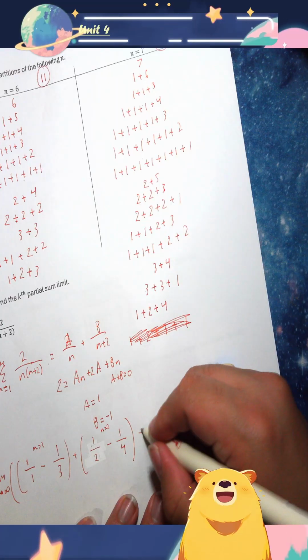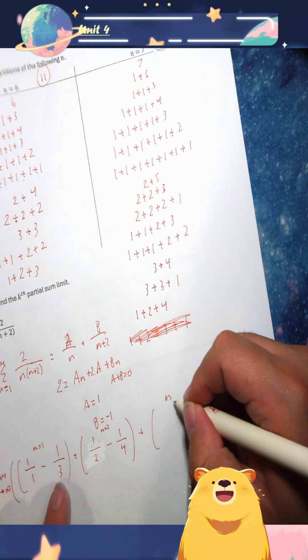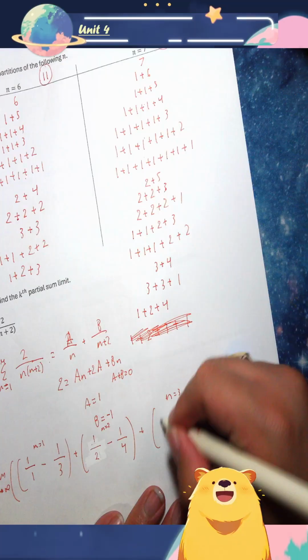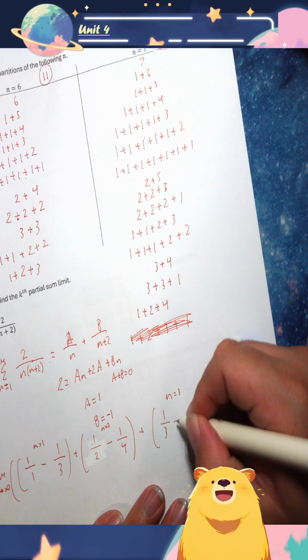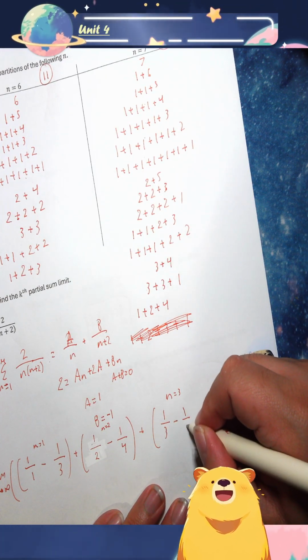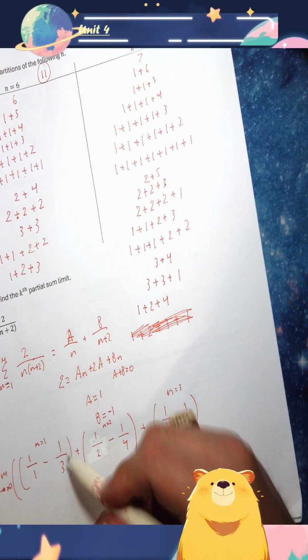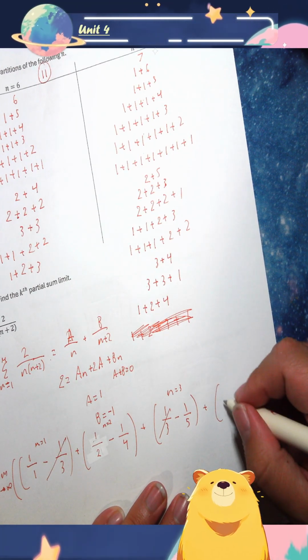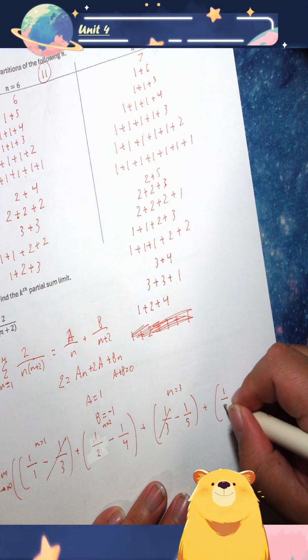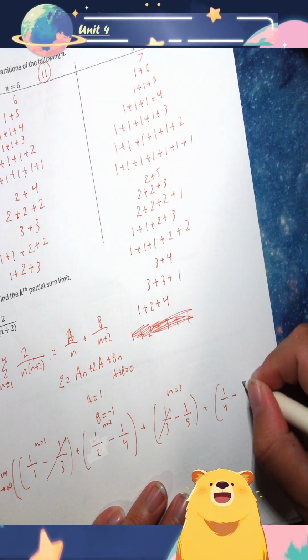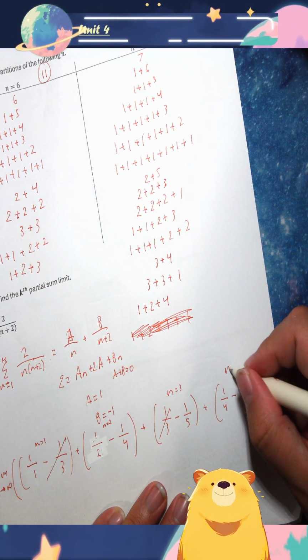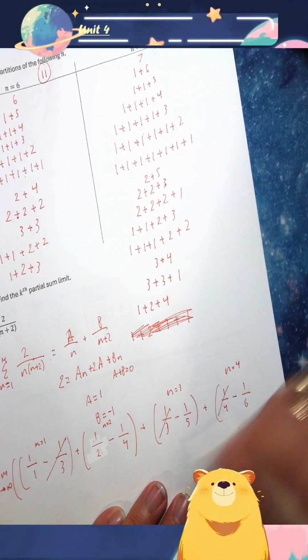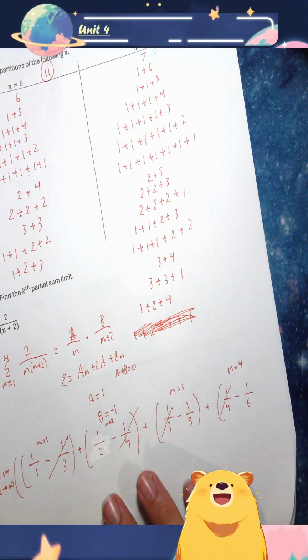But I know when I do n is 3, I'll have at least this cancel out. But let's see what else happens. 1 over 3 minus 1 over 5. 1 over 4 minus 1 over 6. So it seems like it'll cancel out.